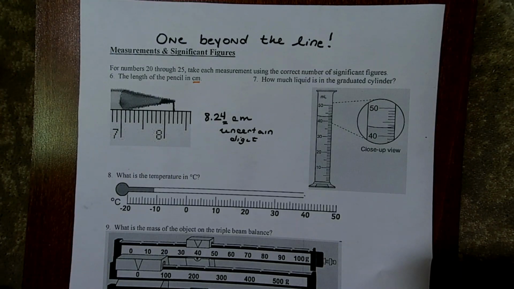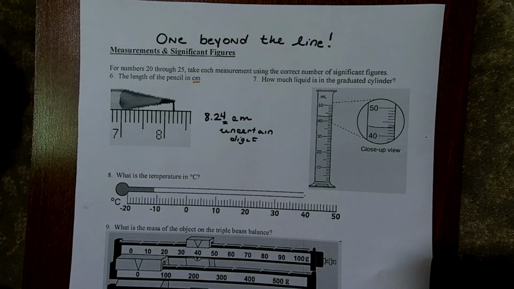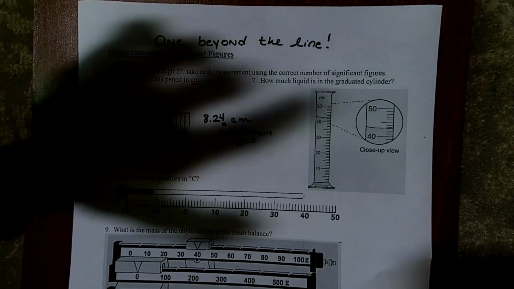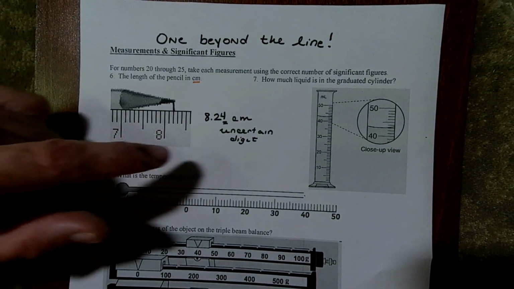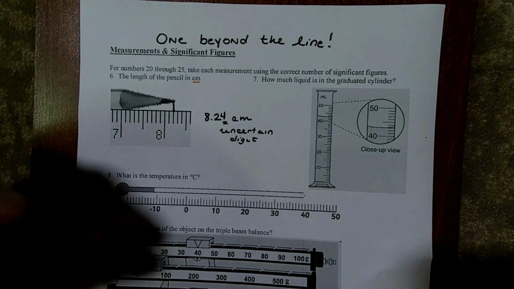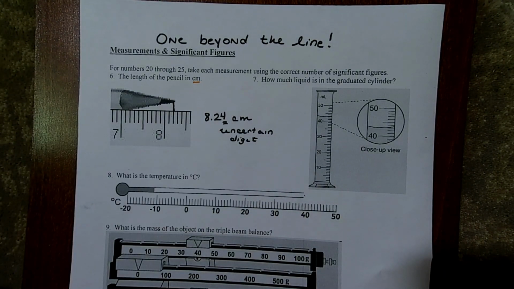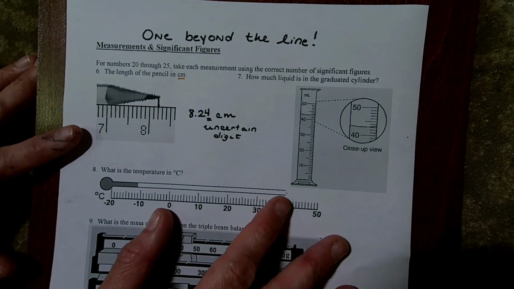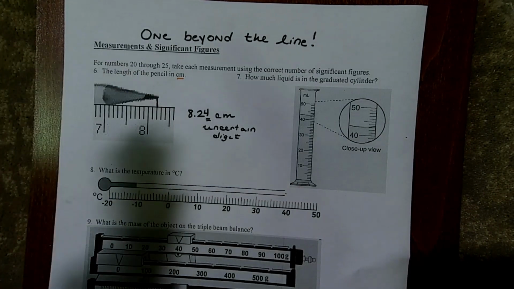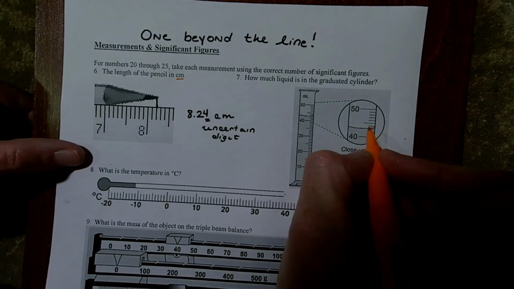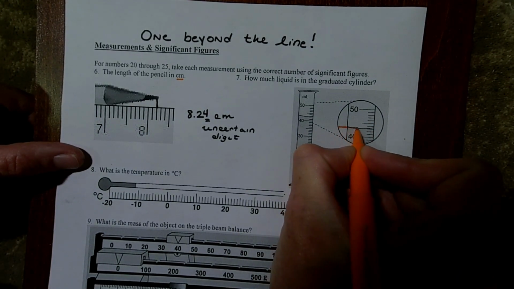So what's the takeaway here? How do we know how to correctly read a measuring device? Well, we always want to read or measure one beyond the line. So with the centimeter ruler, the ruler was marked to the tens place, so we needed to report our number to the hundreds place. Over here, if we look at this graduated cylinder, we're going to read at the bottom of the meniscus. So we should be looking at the bottom of this curved part.